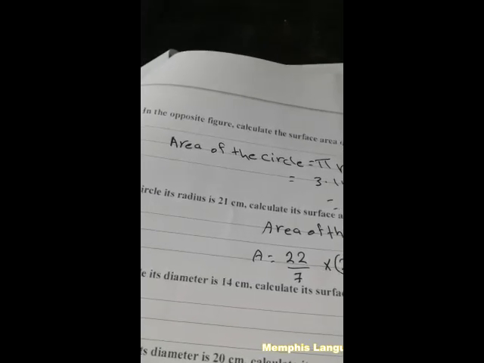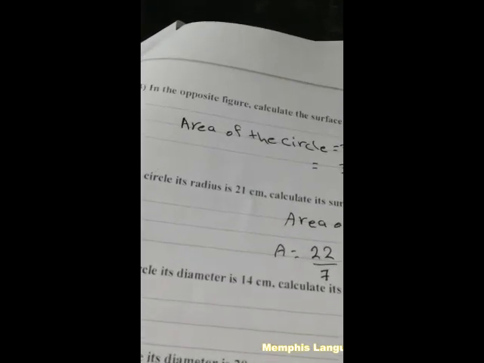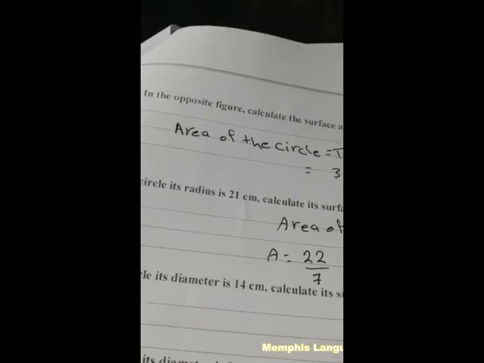Okay, equals what? 1,386 centimeter square.